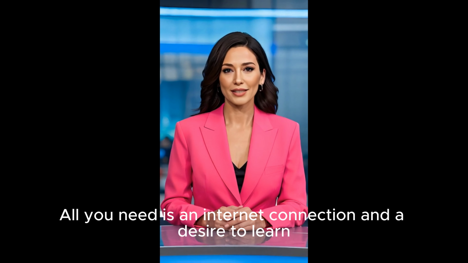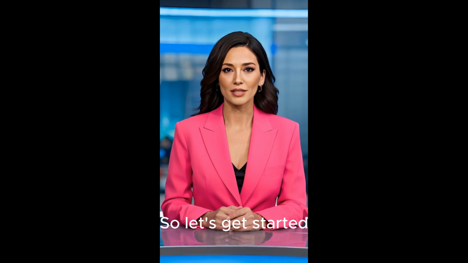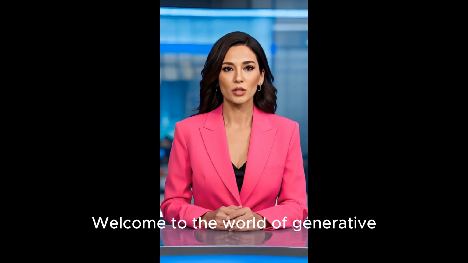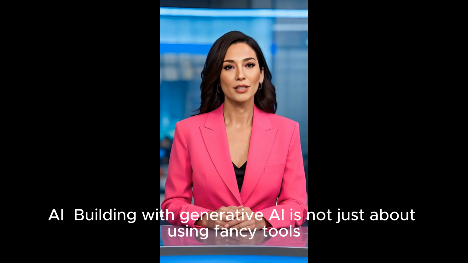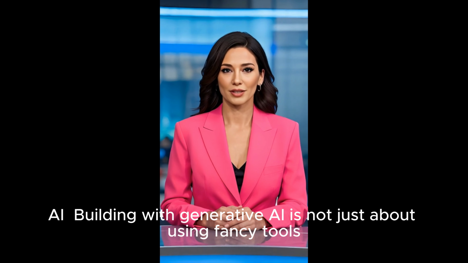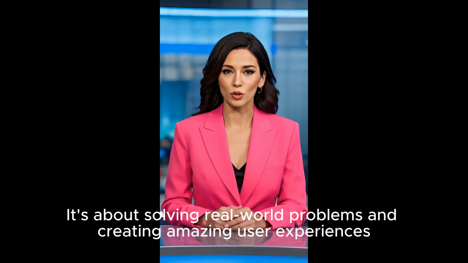All you need is an internet connection and a desire to learn. So let's get started. Welcome to the world of generative AI. Building with generative AI is not just about using fancy tools. It's about solving real-world problems and creating amazing user experiences. Let's go.